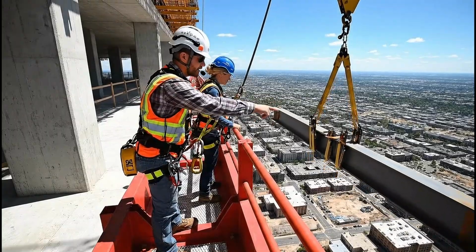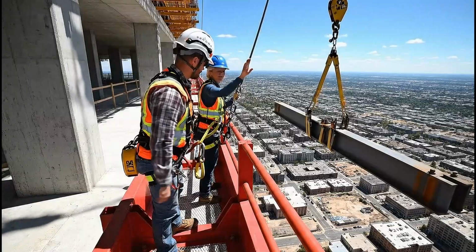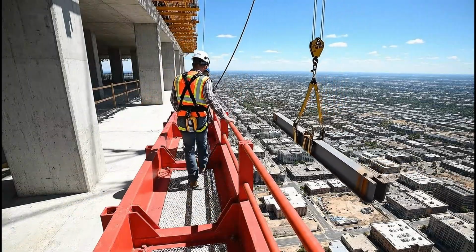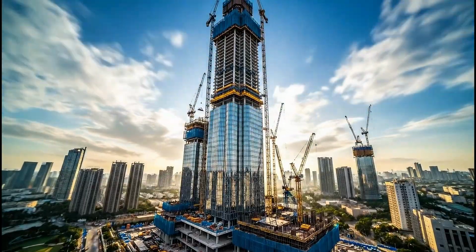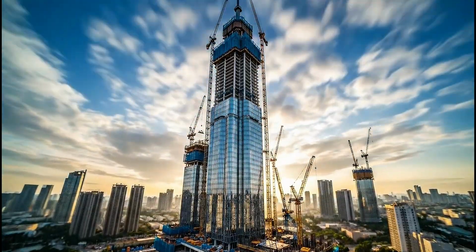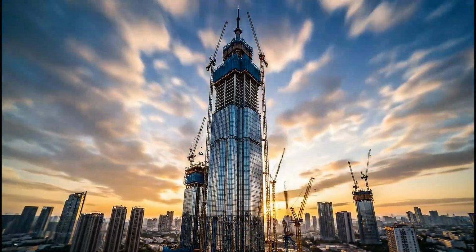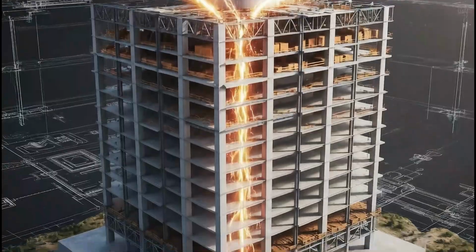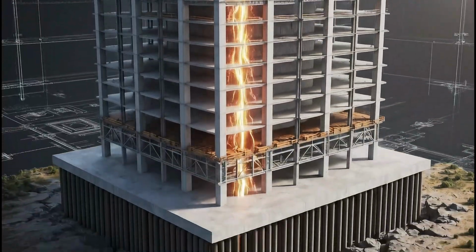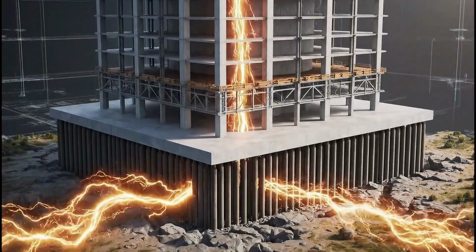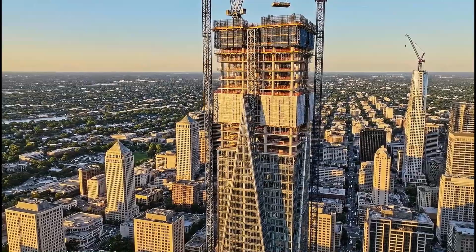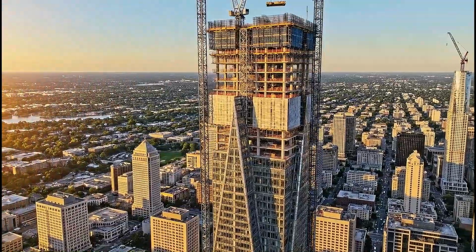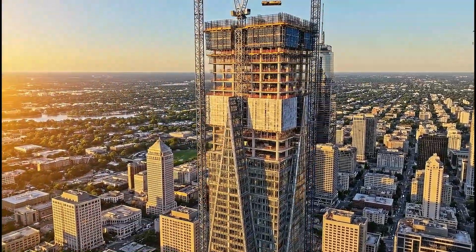All right, easy now. Bring it down 50. Watch your spacing on the south side. The central core and massive steel columns work in unison, transferring the immense weight of the structure. This wide skyline shot captures the sheer scale of the undertaking. The central tower dominates the city.